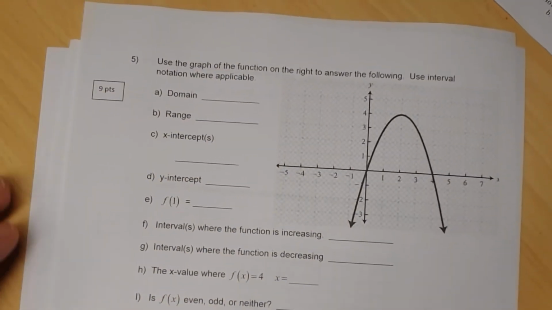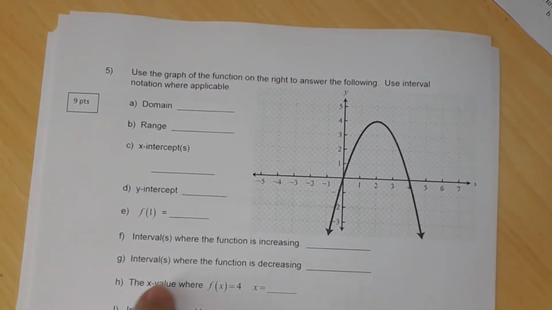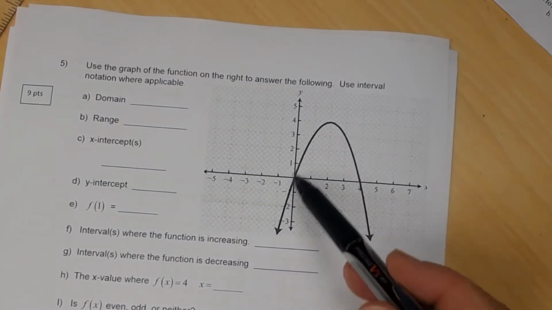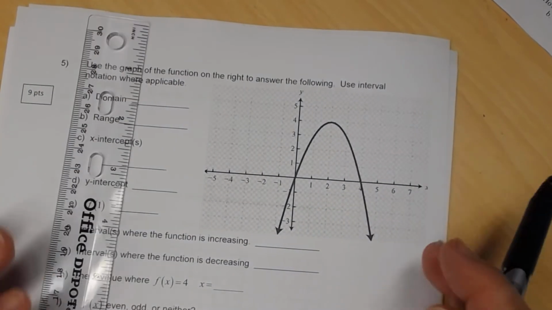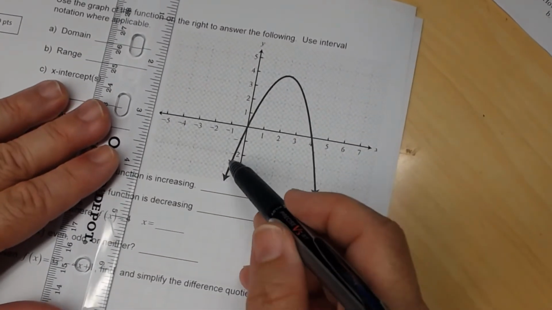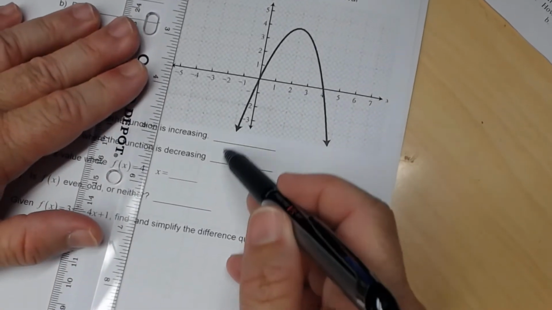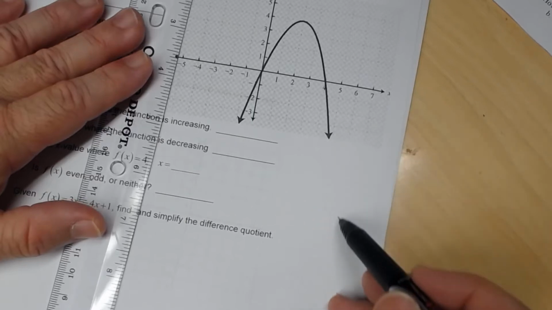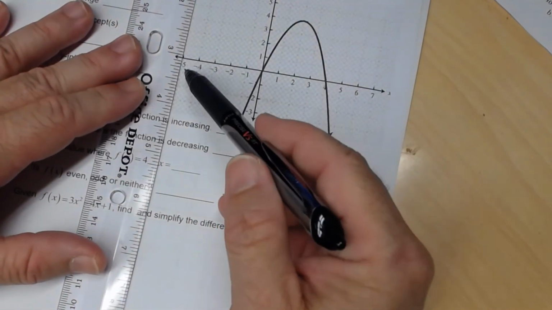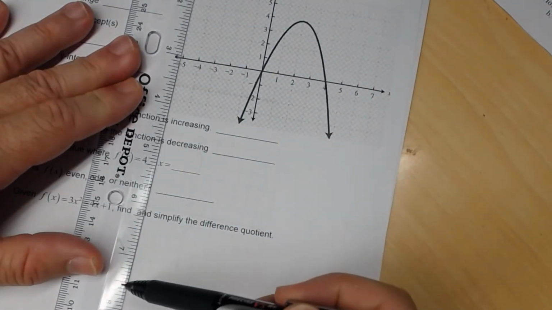Number 5, you're going to use this graph to answer these questions. All right, so remember, this is a quadratic function, so this is a parabola. Now, when you look at domain, you go along the x-axis. You need to notice that this arrow indicates that this graph keeps going down like this. And the same thing here. But if I look at -5, when x is -5, am I going to get a point on the graph? Sure, I will. It's going to be way down here.